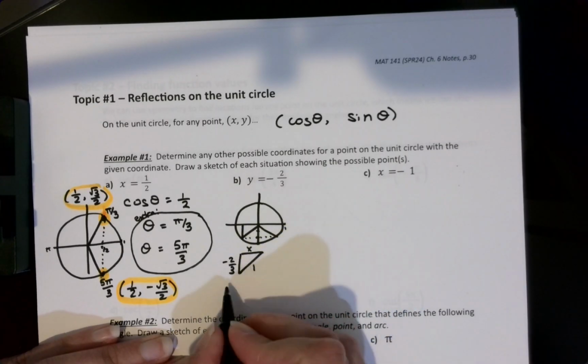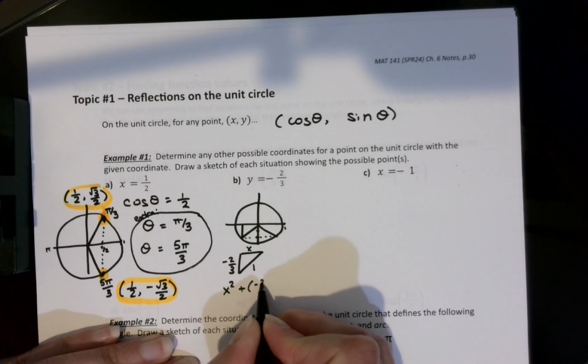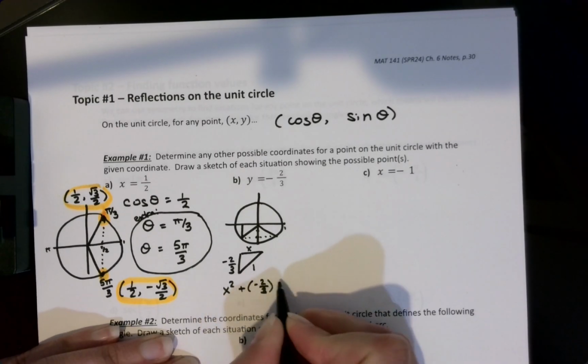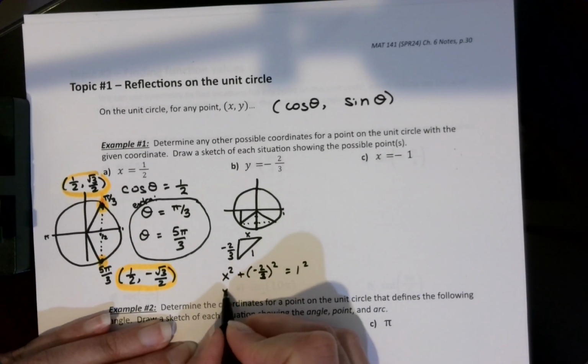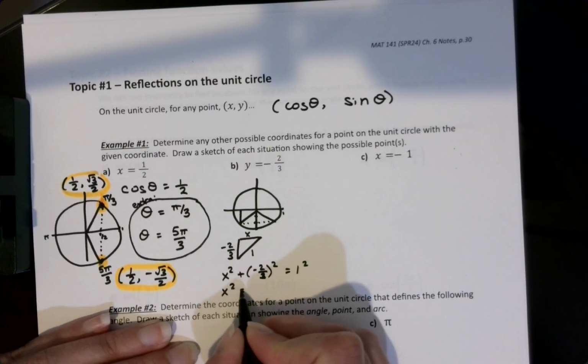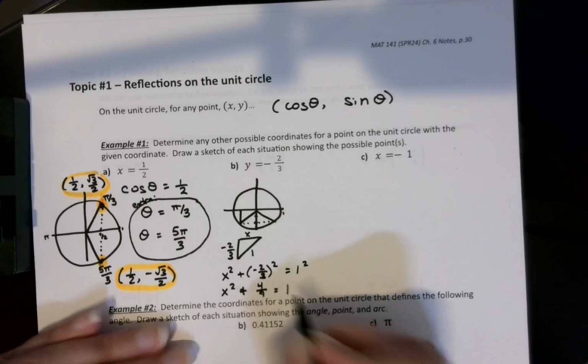Pythagorean theorem, right? So I've got x squared plus negative 2/3 squared equals 1 squared. So x squared plus 4/9 is equal to 1.